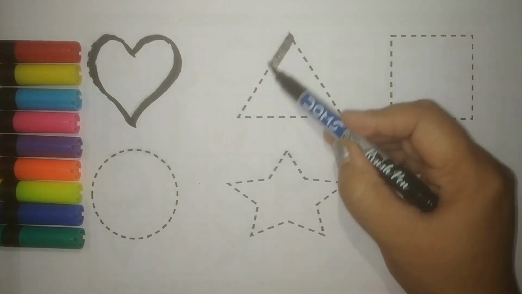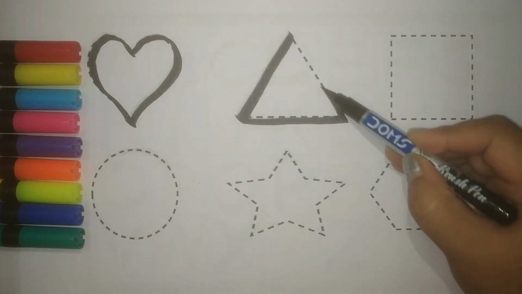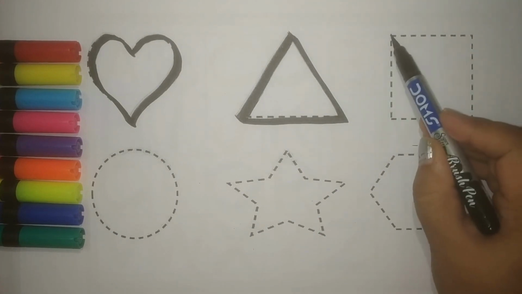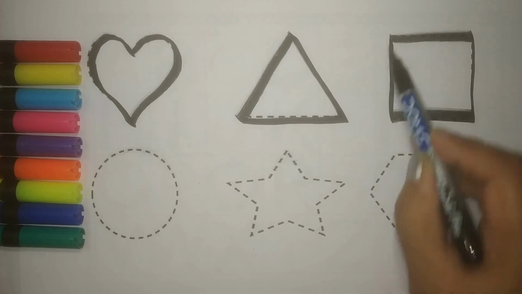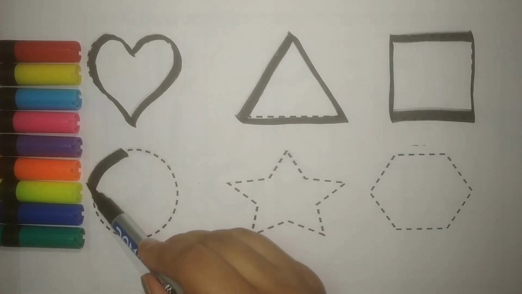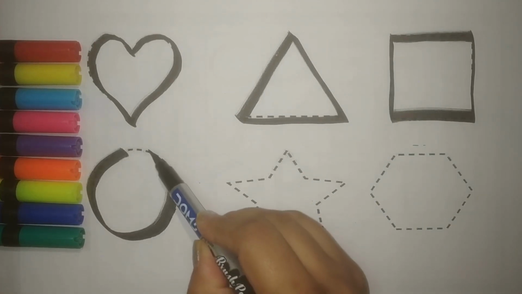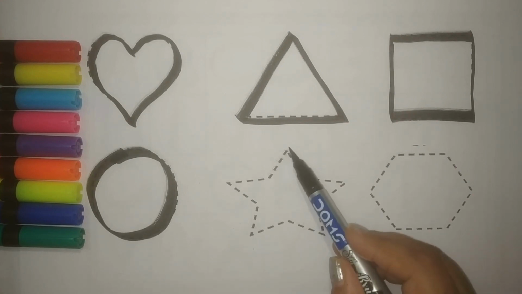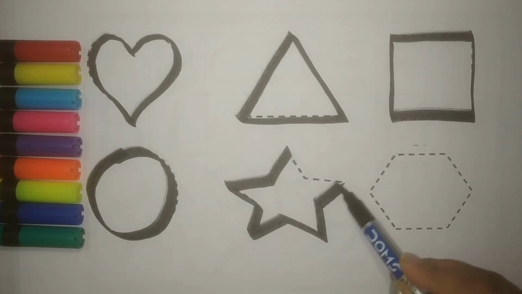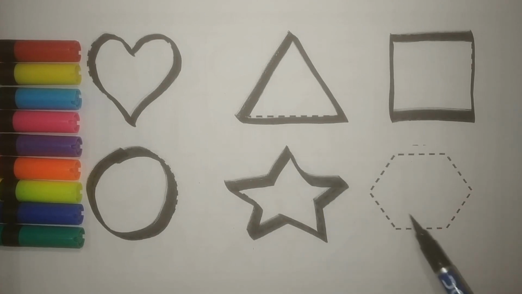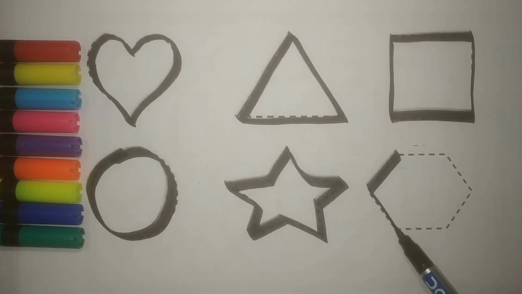This is a triangle. This is a square. This is a circle. This is a star. And this is a hexagon.